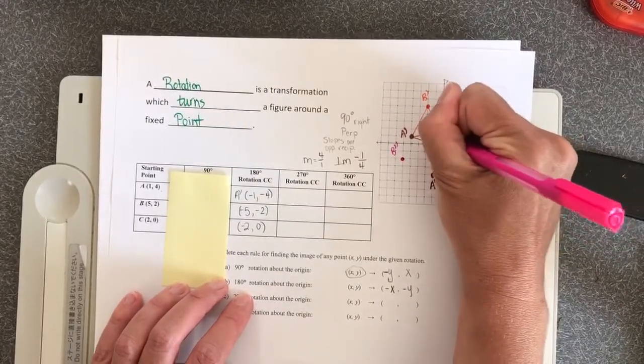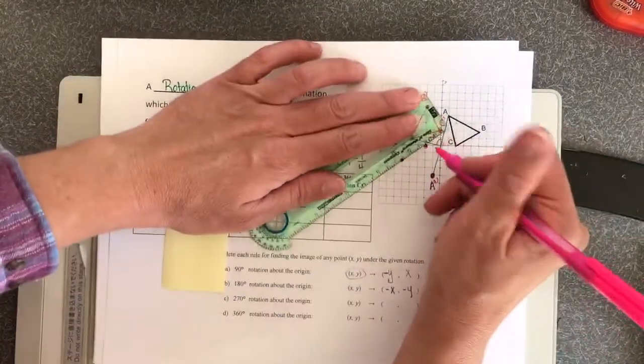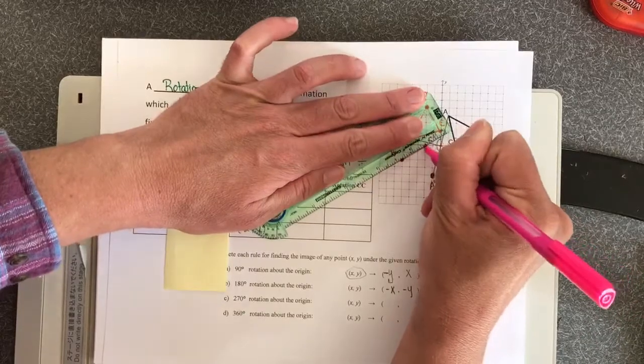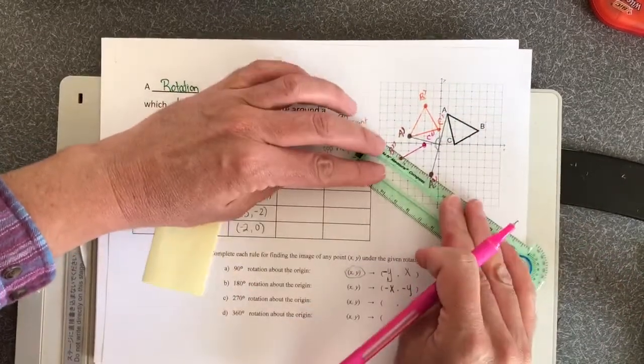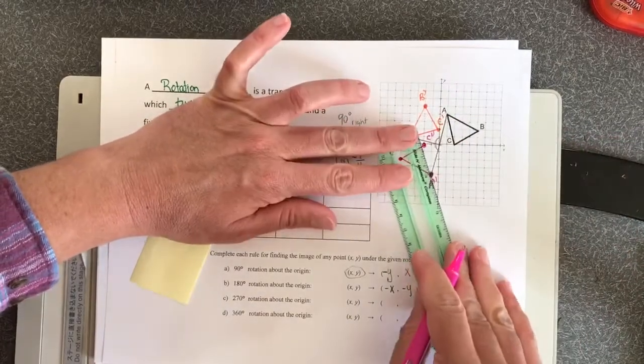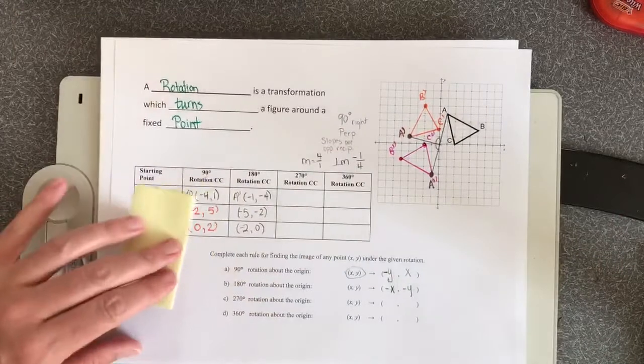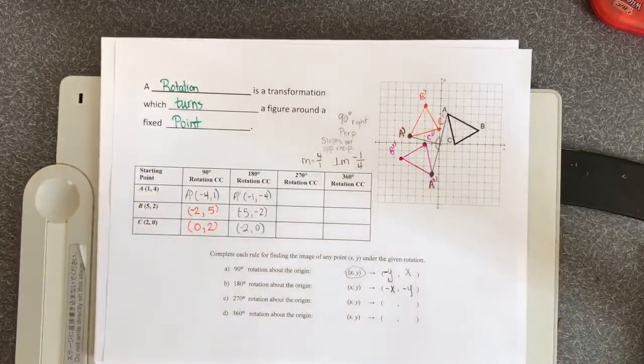Here is our C double prime. And let's draw our triangle. And there we are.